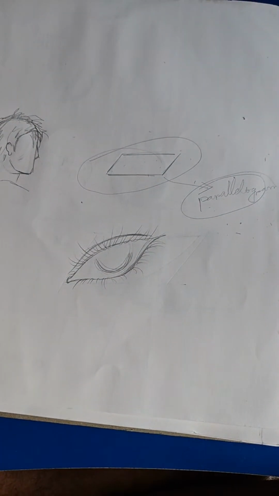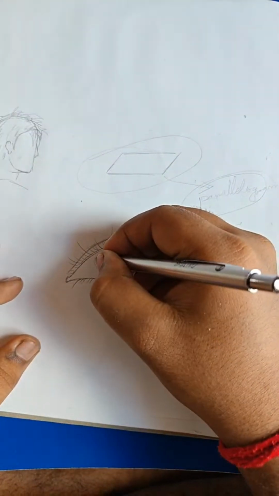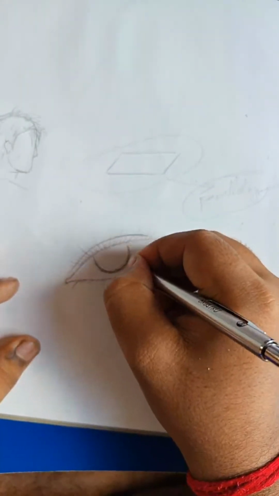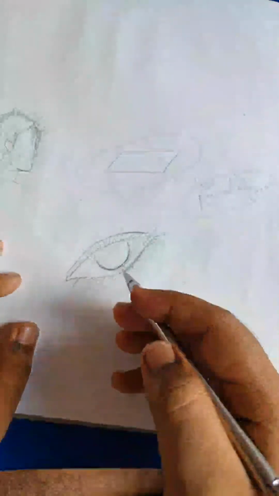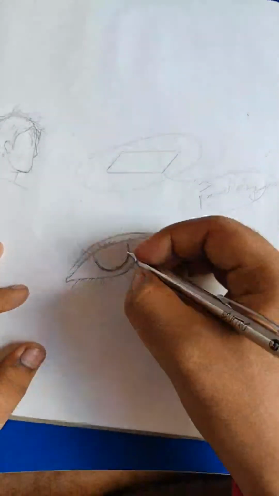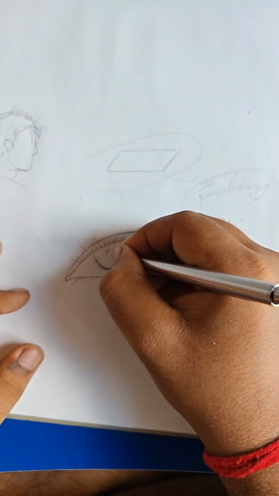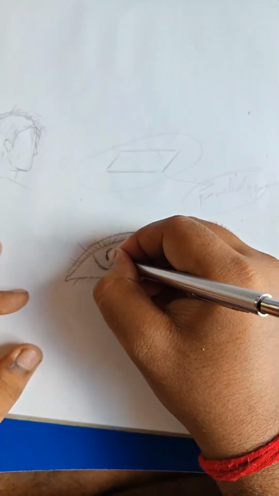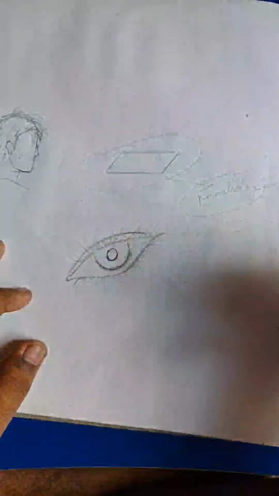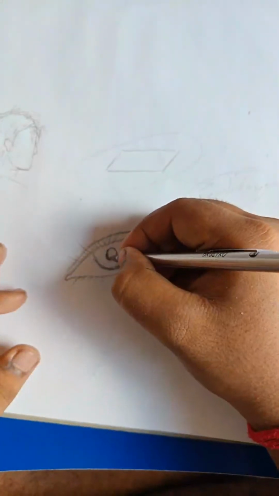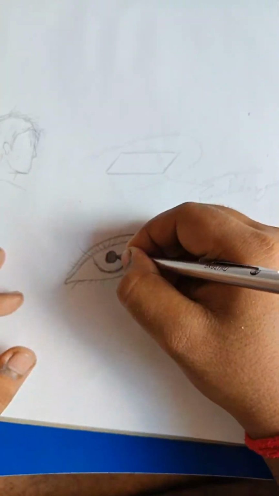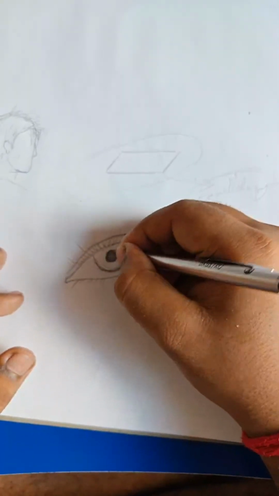Okay, so these are the eyebrows we have added. Now let's draw the circle, and remember, not only draw this circle, you have to draw inside of this circle, and that's called the pupil. Okay, this is called the pupil. Now remember, you have to darken it because the pupil will always be dark.